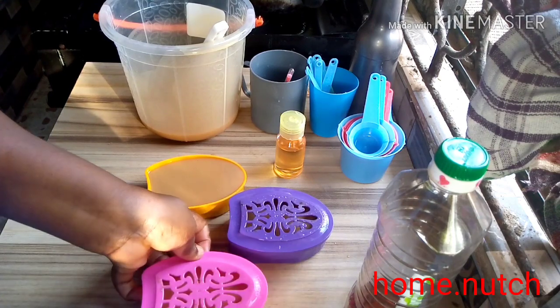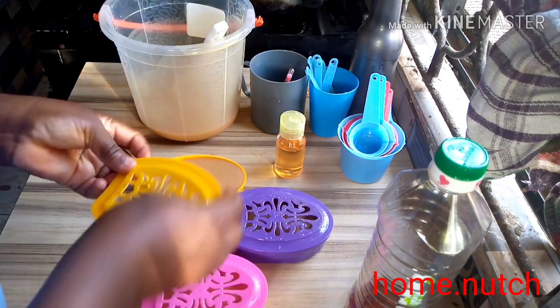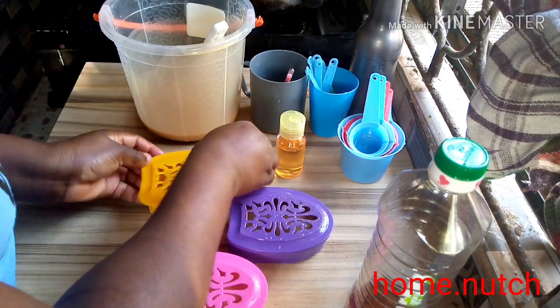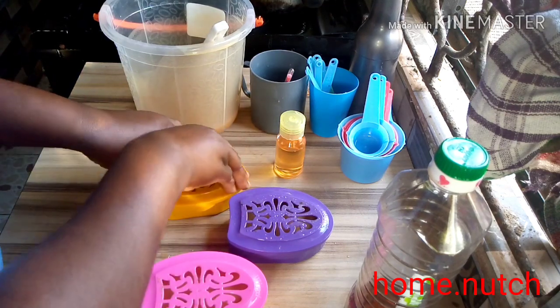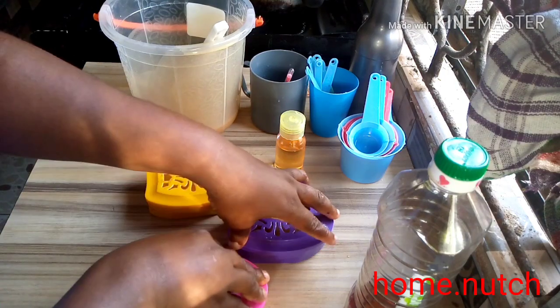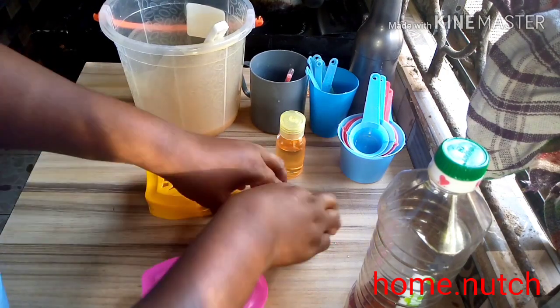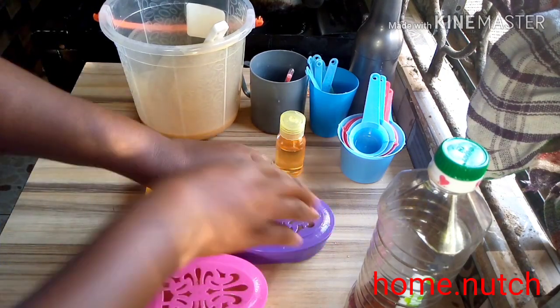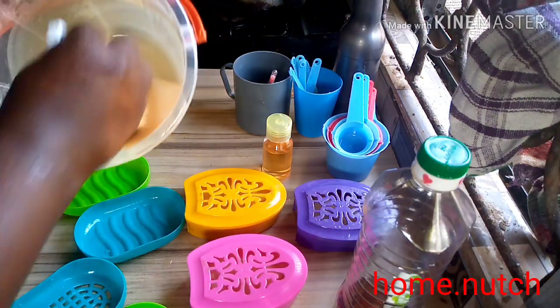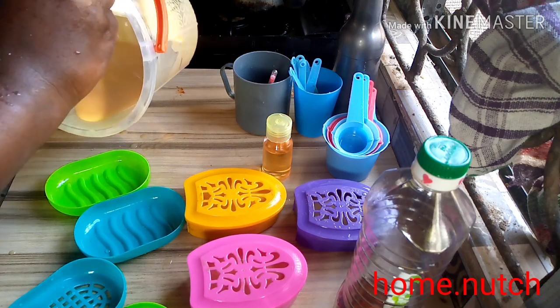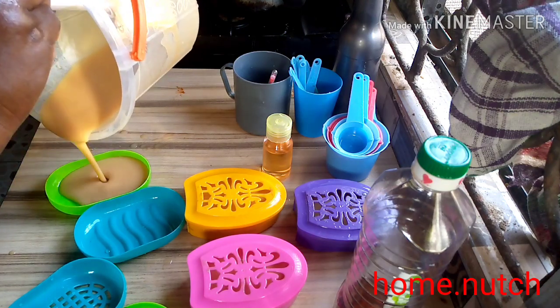I love covering it so that nobody will just go there and tamper with it. So the remaining one, let me pour into some sponge case I have at home.